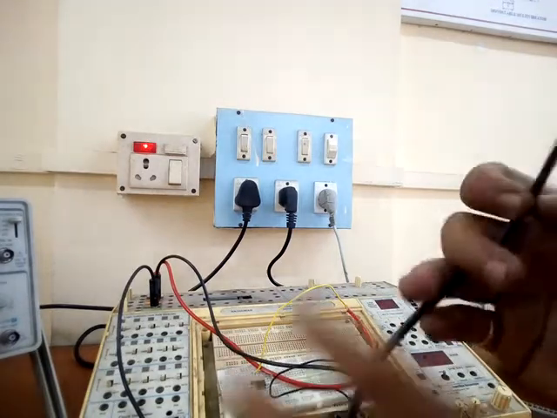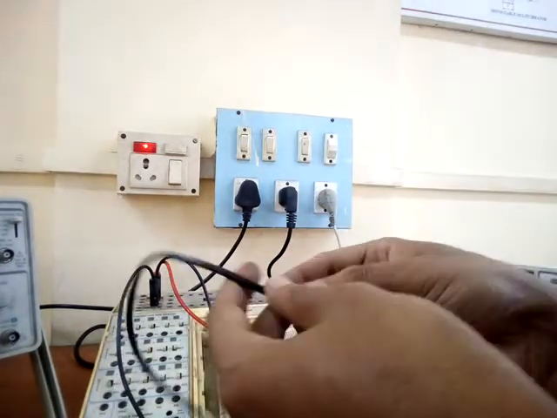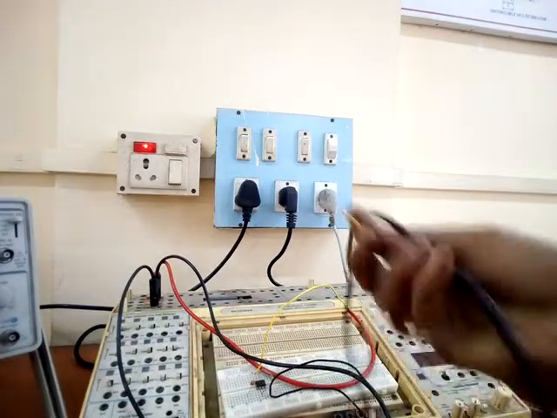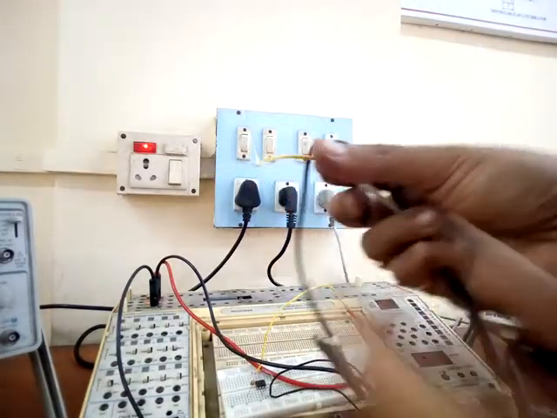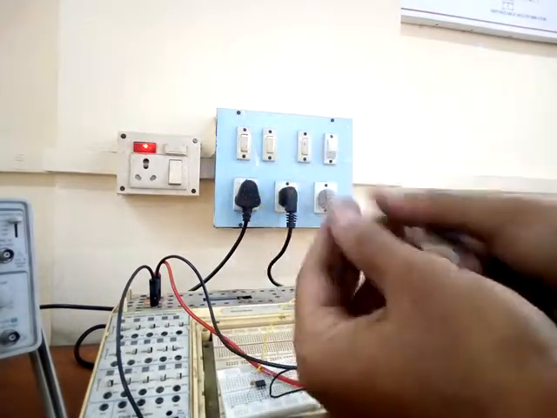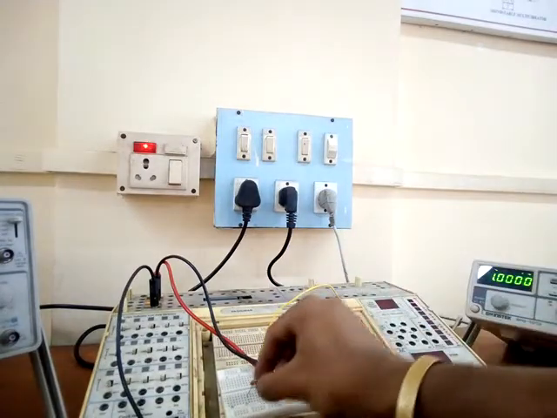It is the input from the function generator. It is the knob. It is the plus wire connected to the capacitor.